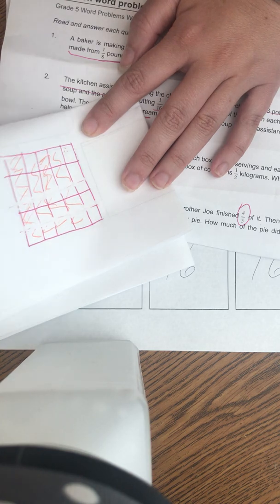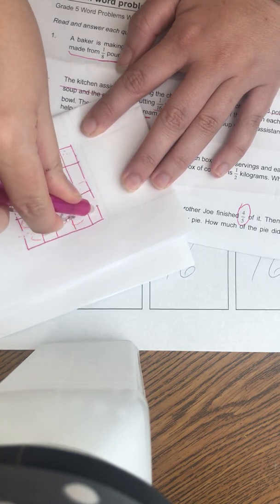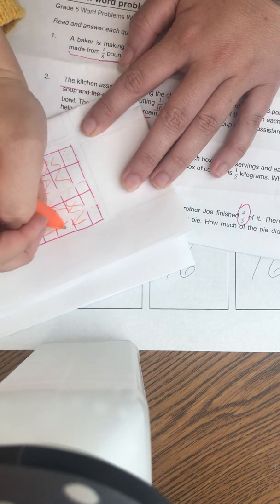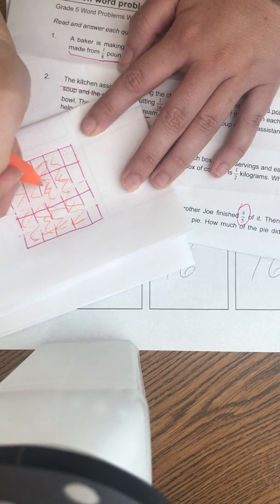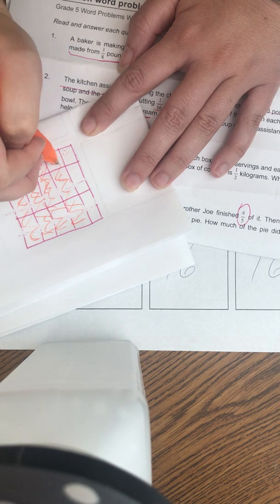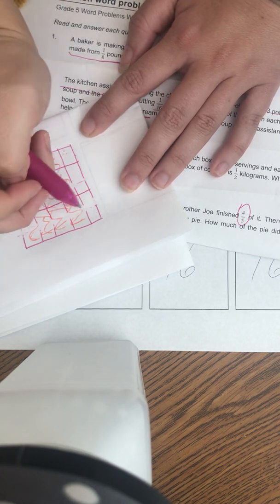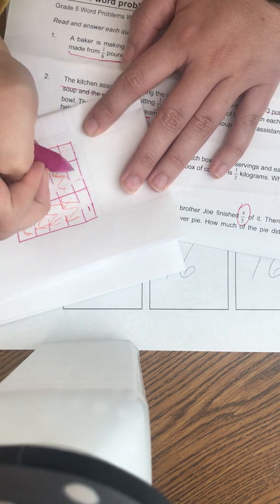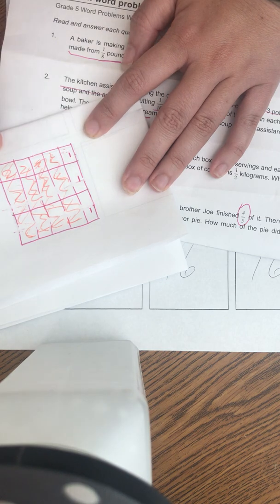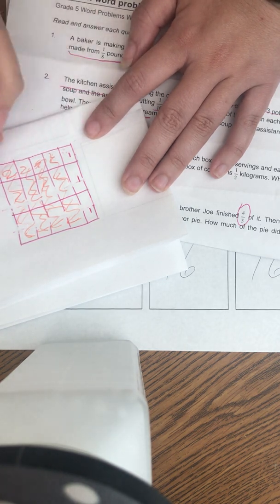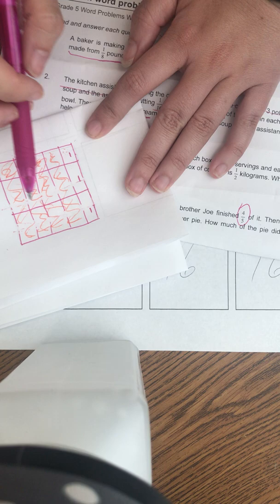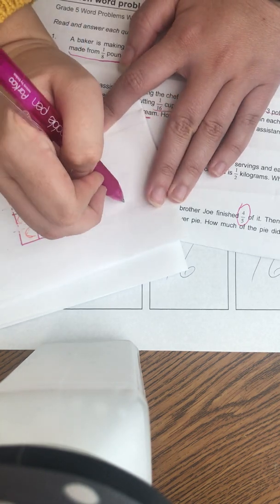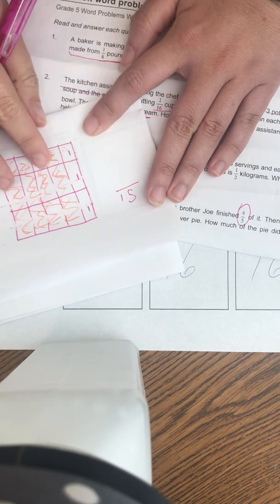So, let me just erase it so we don't get it confused. So we know that a friend could eat this one, a friend could eat this piece, and a friend could eat this piece. So how much total were there? Well, we have 1, 2, 3, 4, 5. So this is 5, 10, 15. That's my total, that's my denominator.